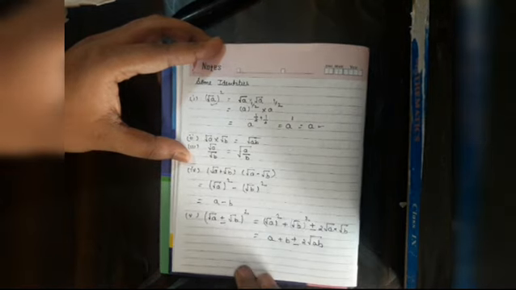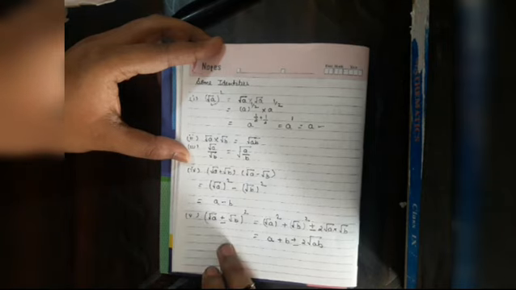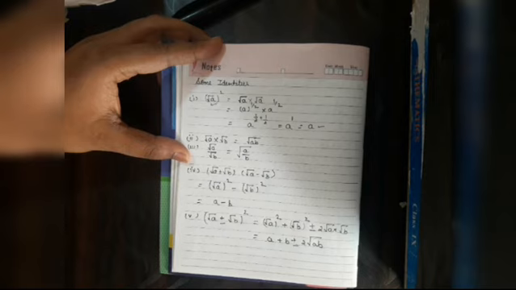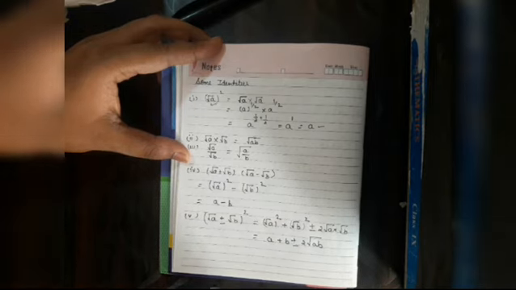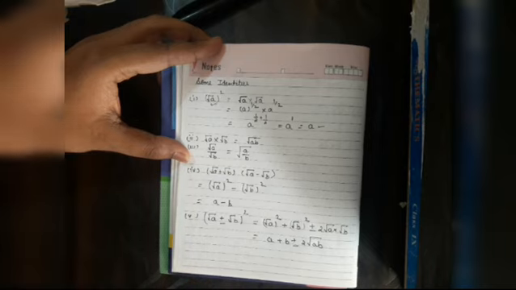So this one is the identity. I am discussing this type of identity because when we are doing the rationalizing part, we have to apply the same identity.